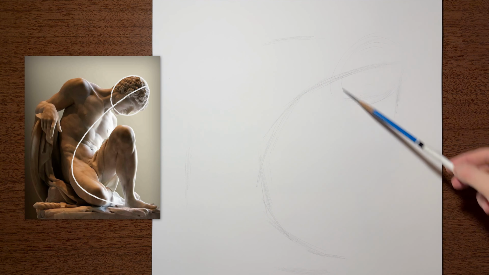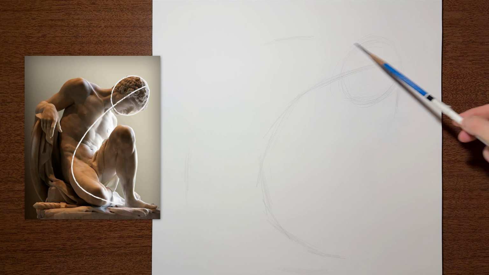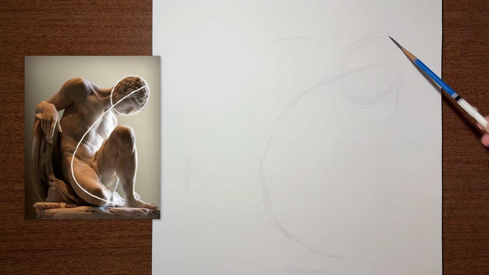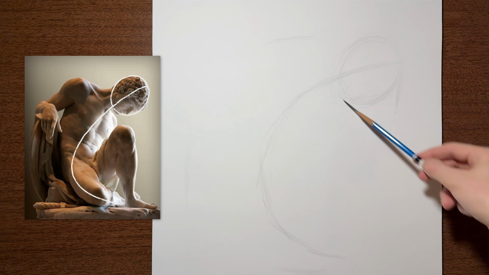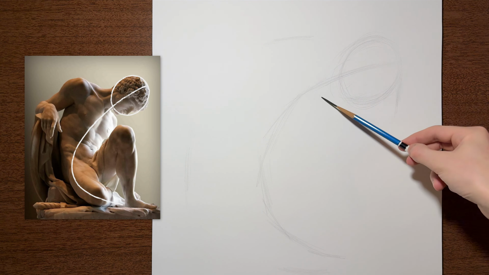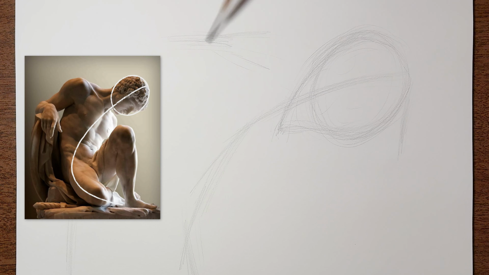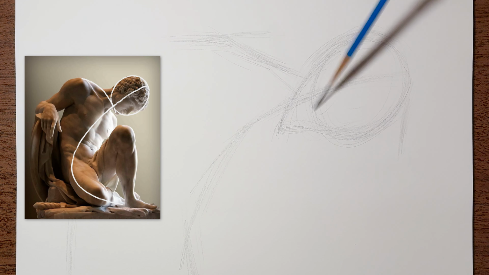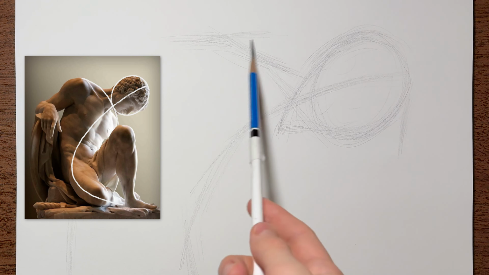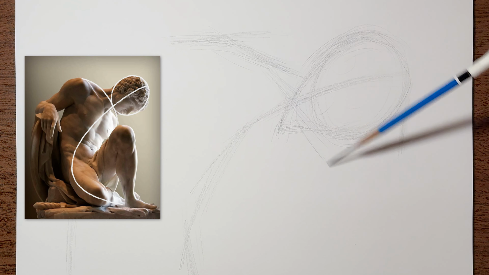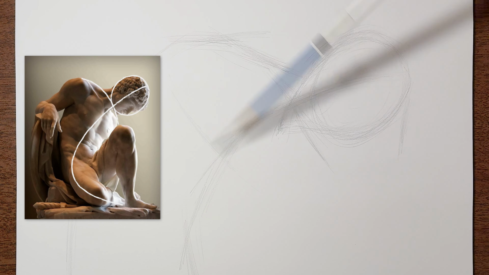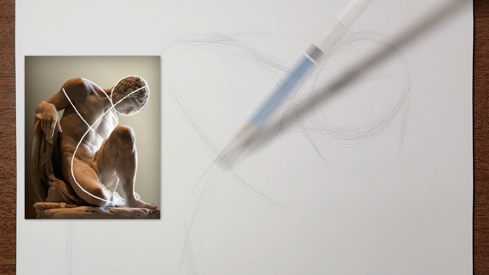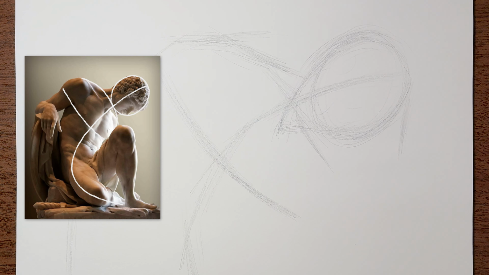Next, we'll focus on connecting the forms. I'll start by sketching the head as a large oval and extend the line down to the pit of the neck. It's critical for building the 3D structure of the torso. From there, I'll sketch the shoulder line, running from the back of the deltoid, across the trapezius, and to the left shoulder. I'll use a diagonal line to define the boundary of the shoulder and the pectoral muscle.